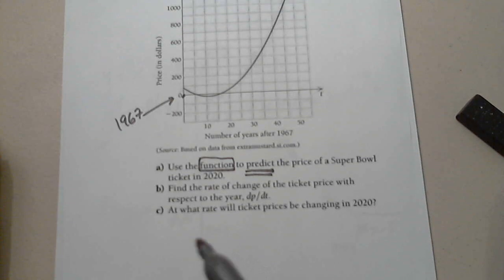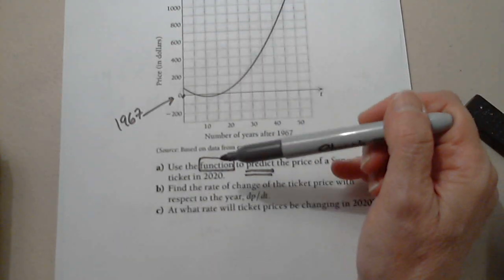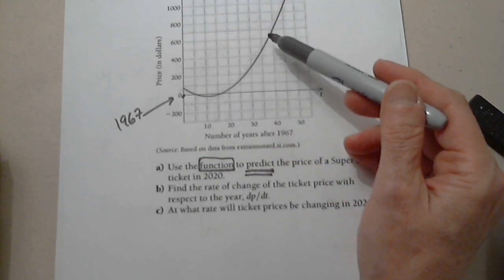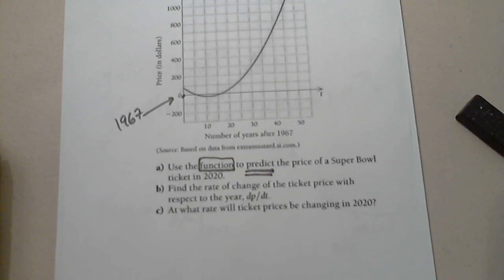Okay, what do I have to do? Because it says the function, I can read it and I can estimate it from the graph. But they are saying to use the function. What do I have to do if I'm asked to use the function?